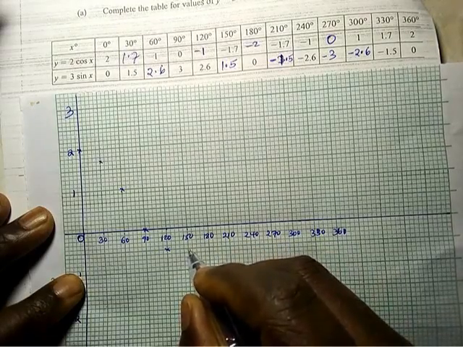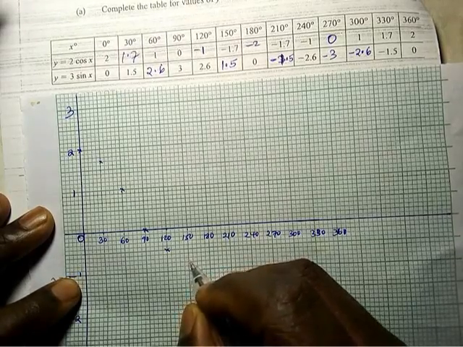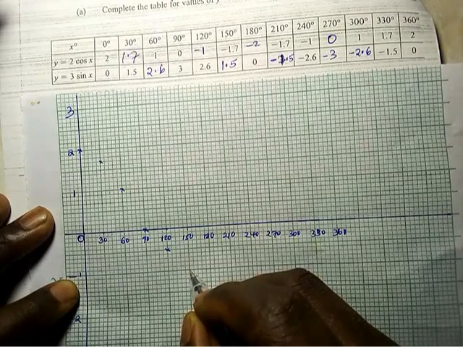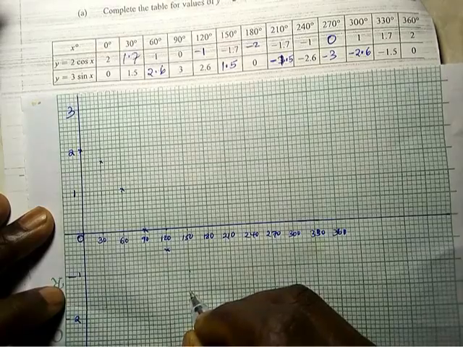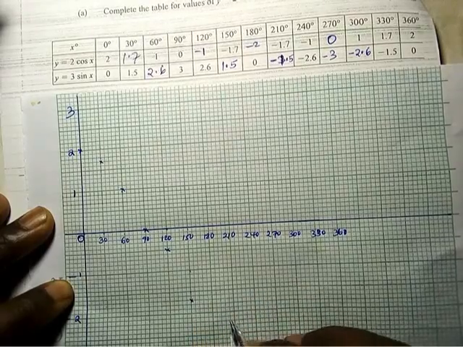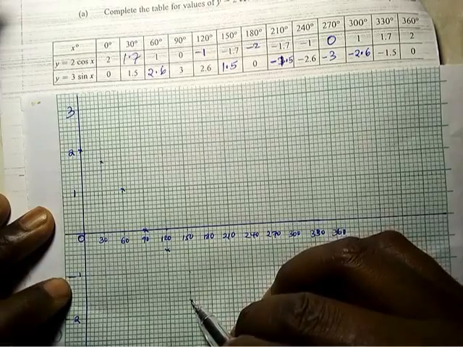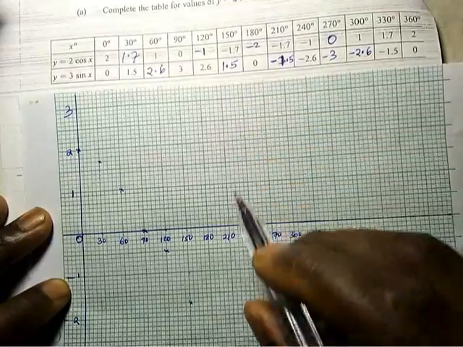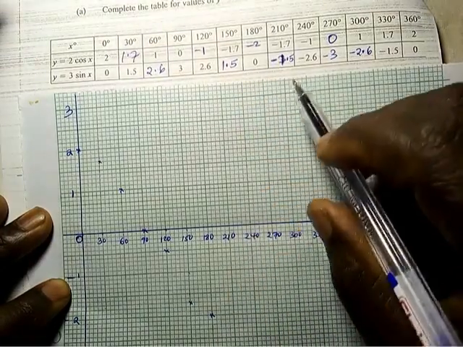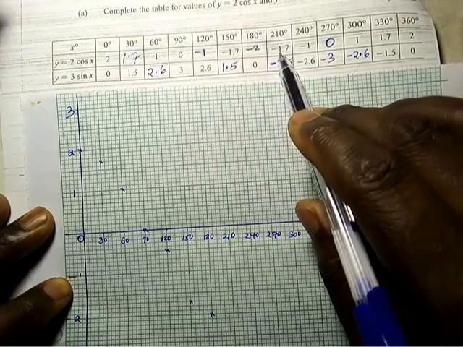So this is -1.7. That is 1.5, so 1.7 is here. Right? So this is 1.5, -1.5, -1.7. When it is 180, it is -2 here. When it is 210 degrees, that is -1.7.